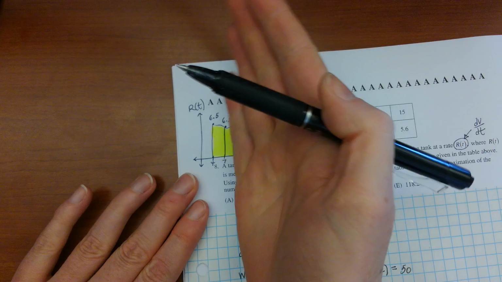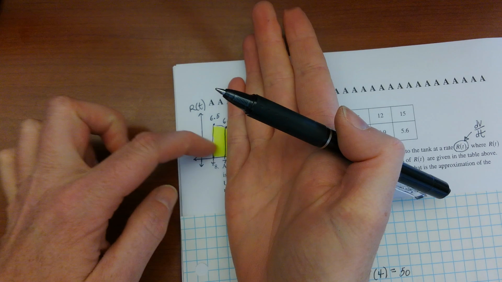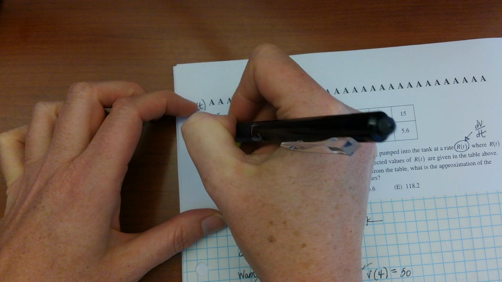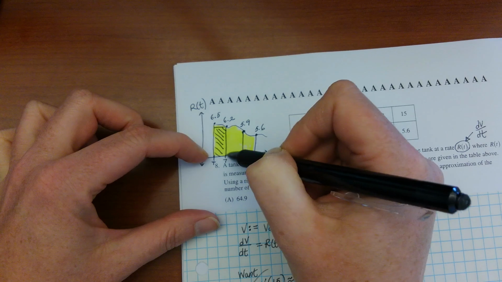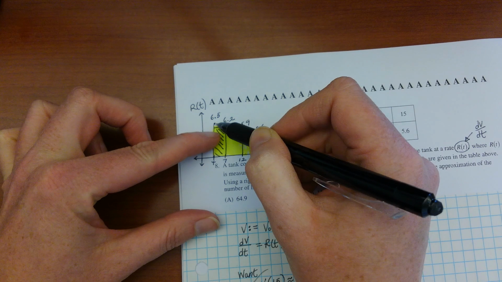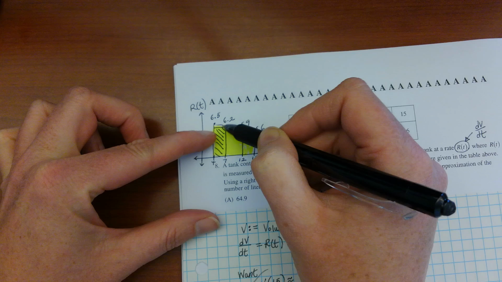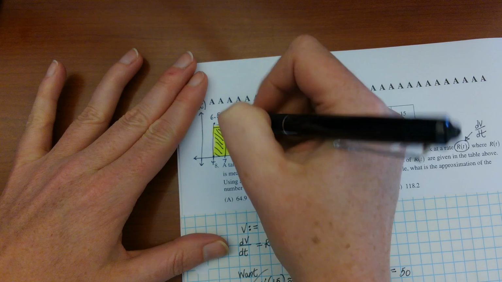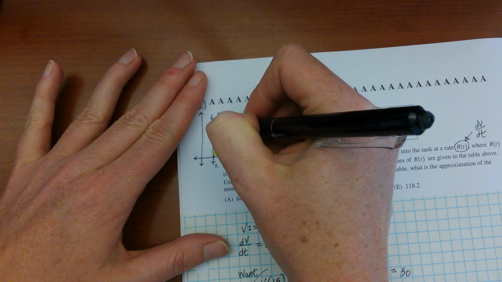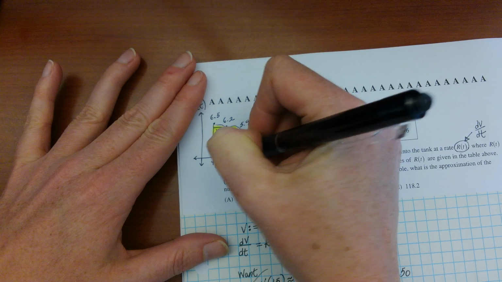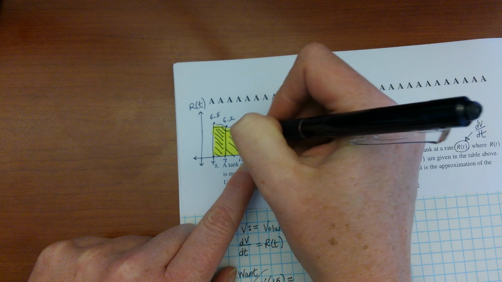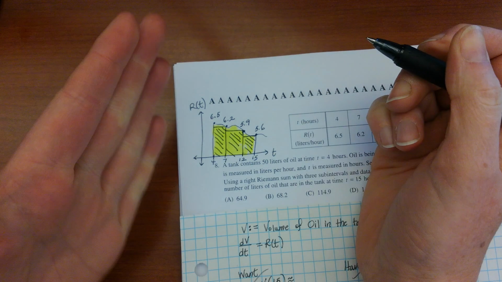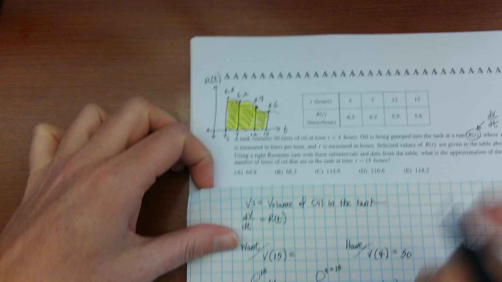And since they said a right Riemann sum, on every subinterval you're going to use the height on the right. So you use 6.2 for the height of this rectangle, and then you just do base times height to get the area. You can see there's some error between the area of the rectangle and the real integral most likely, but that's why we call it an approximation. The next one would be 5 at the bottom, times 5.9 since it's a right Riemann sum. And the next one is 3 at the bottom, times 5.6. Then you just add these 3 areas together, and that would be an approximation of what that actual integral value would be from 4 to 15.